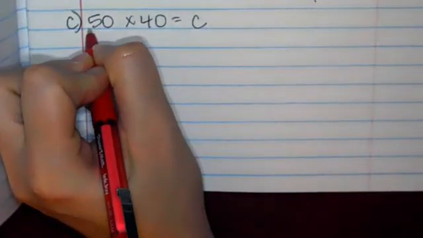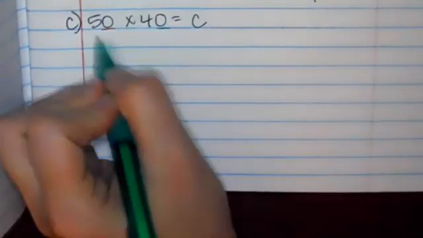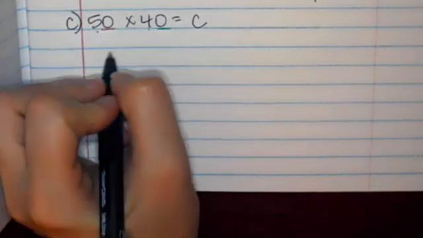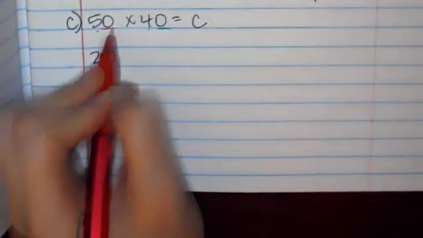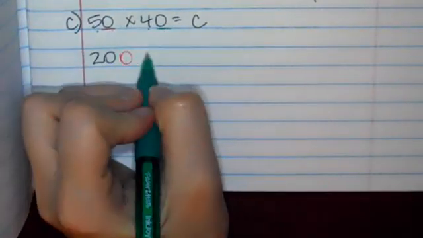Last example. This one is a little tricky. So I have 50 times 40, and the reason why this one is tricky is if you recall that when you do 5 times 4, you're going to get 20. So I'm going to need to take that 0 into account. So I do 5 times 4, which is 20. And then I take the 0 from here and the 0 from here to find that my solution is 2,000.